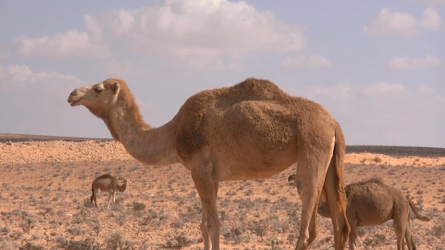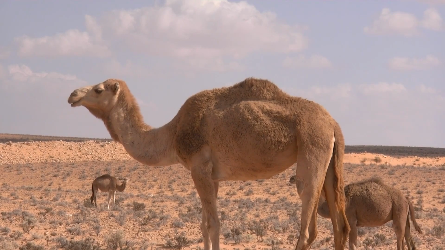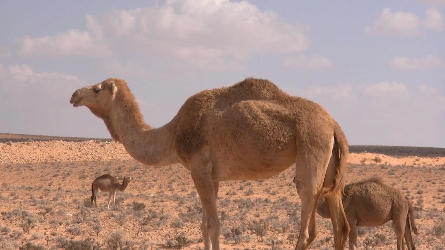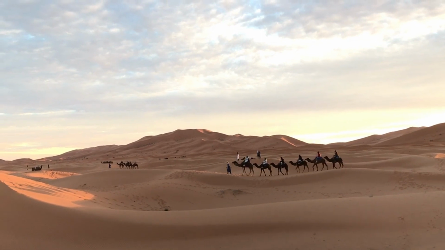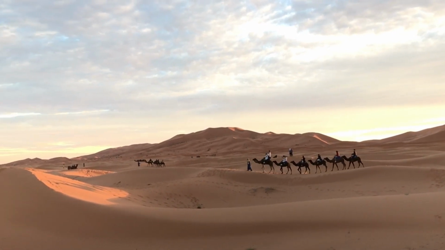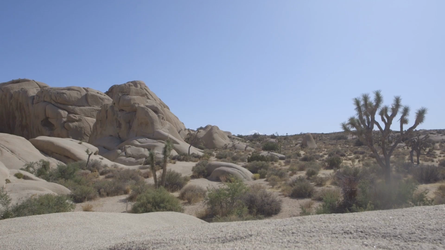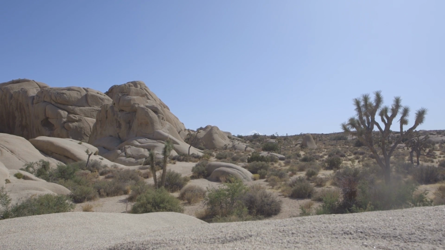A hot desert ecosystem is a biome characterized by low precipitation, high temperatures, and minimal vegetation. These ecosystems are typically found in regions near the equator or in subtropical areas, where atmospheric circulation patterns create dry conditions and inhibit the formation of clouds and rainfall. Characteristics of hot desert ecosystems.